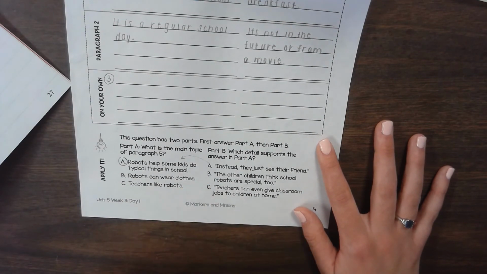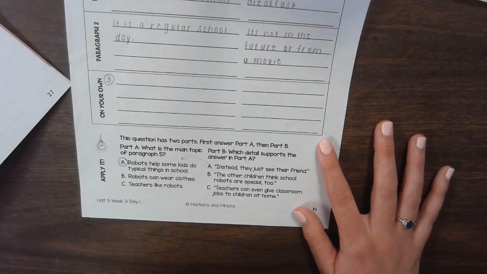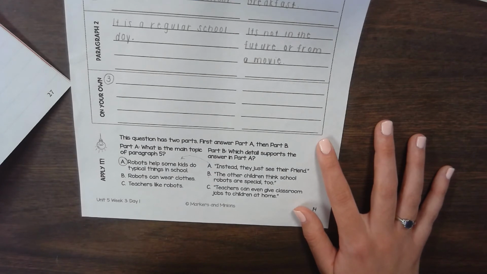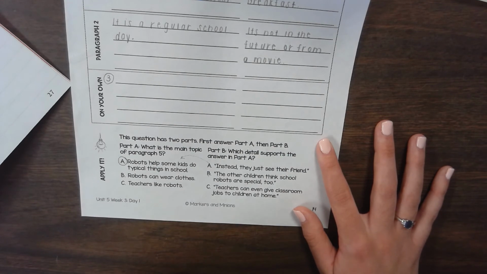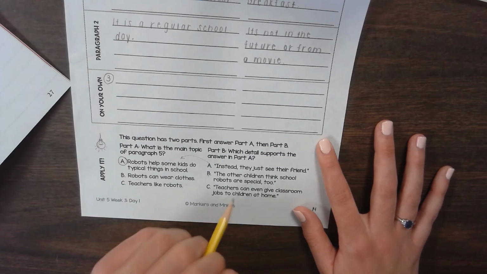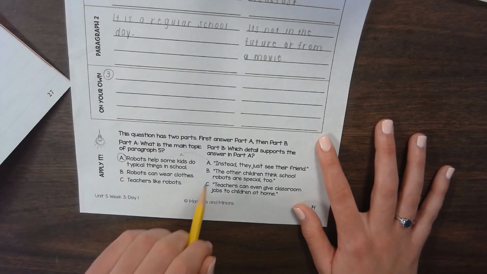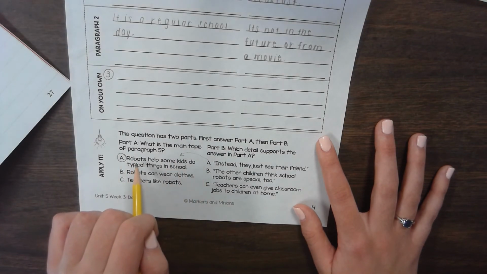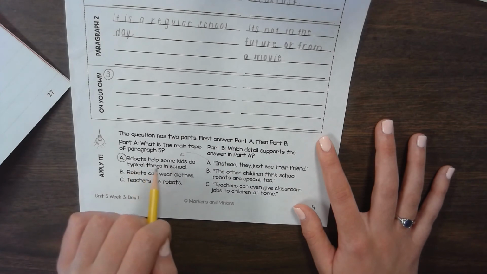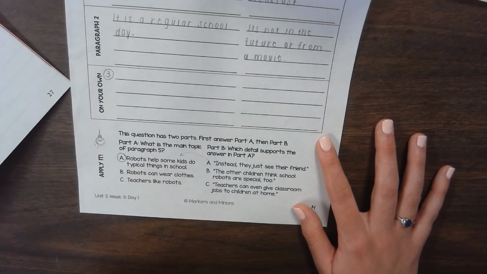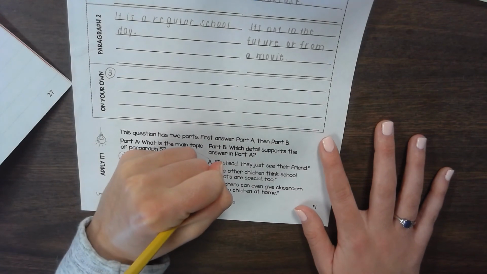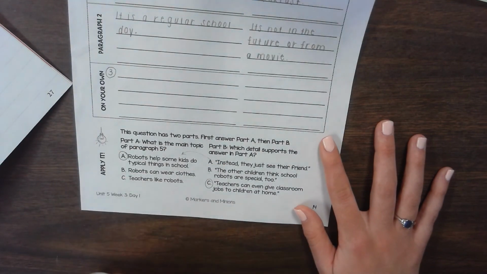B, the other children think school robots are special too. Well, even though the children think that school robots are special, it's not really important to our story, so I'm not going to choose B either, because it doesn't matter what the children think about the robot. So that leaves us with C. Teachers can even give classroom jobs to children at home. That supports A in Part A. Robots help some kids do typical things in school. Teachers can even give classroom jobs to children at home with their robot. So I'm going to choose C.